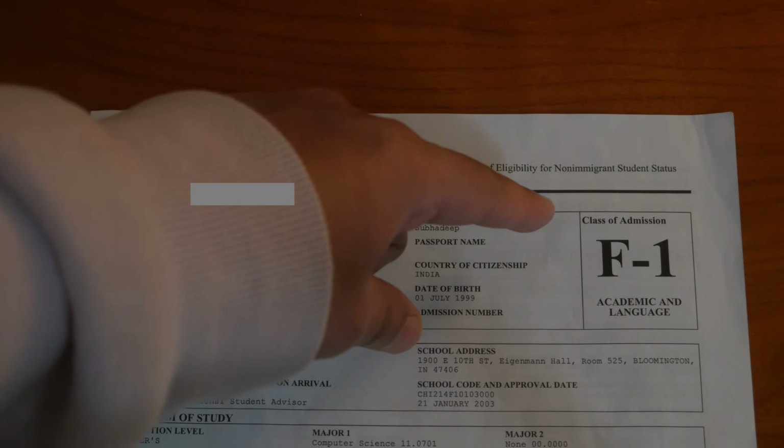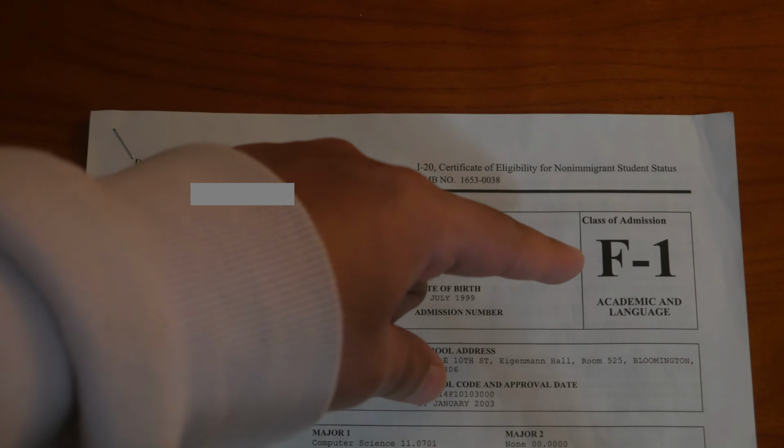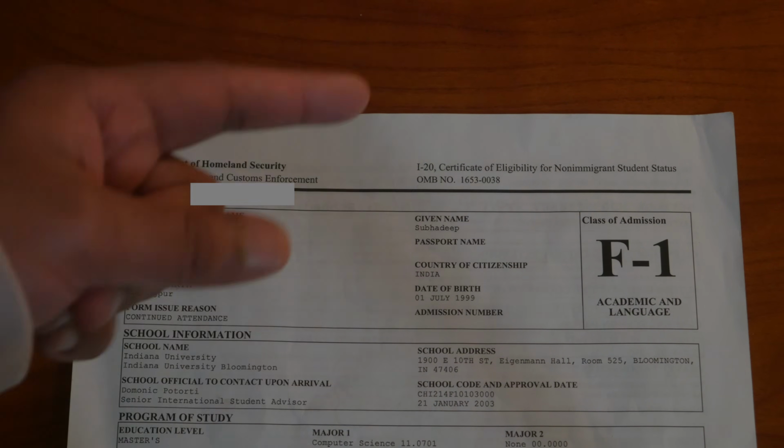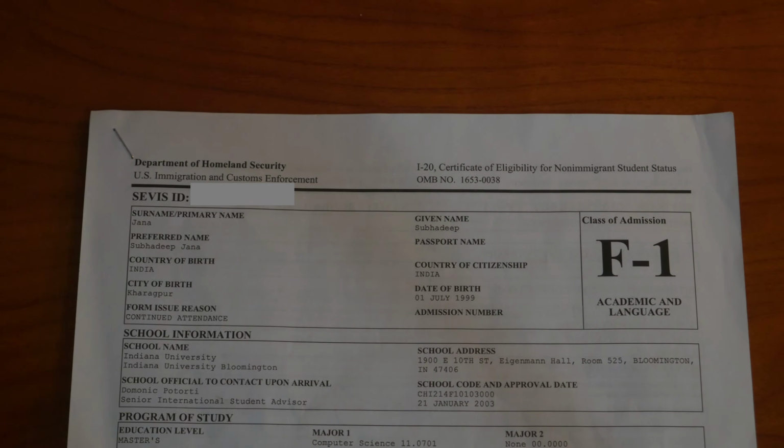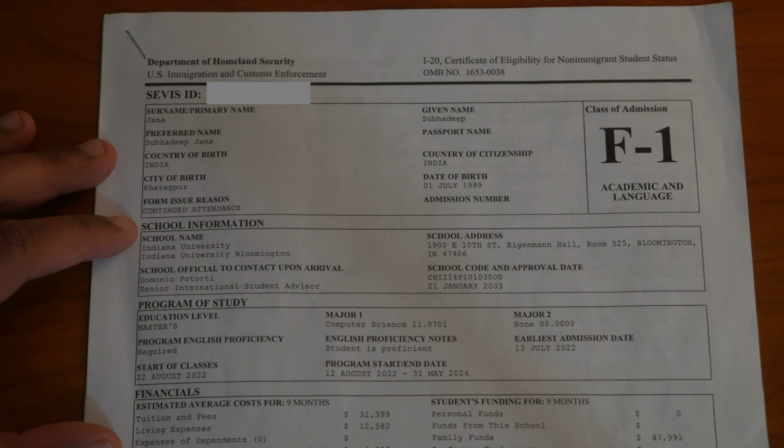And the major thing you can see over here is it says it's an F1 visa. This i20 is for an F1 visa. You are an F1 student, that comes under academic and language, and that's the class of admission getting into the United States.